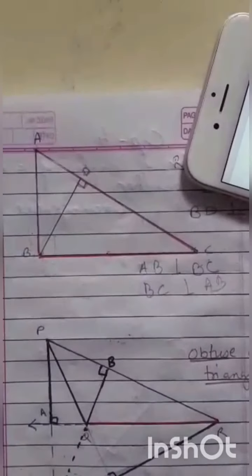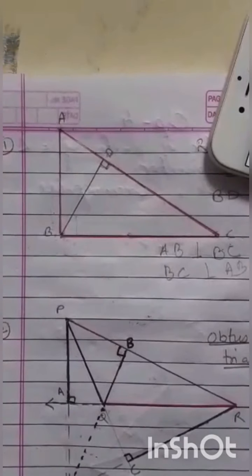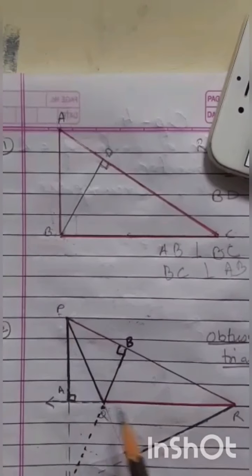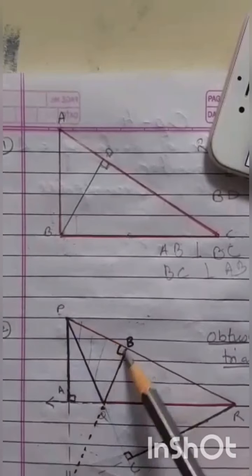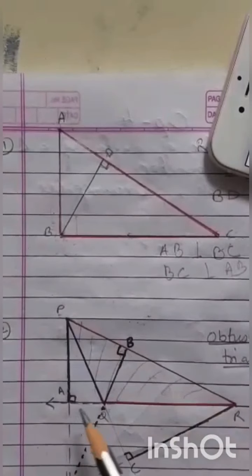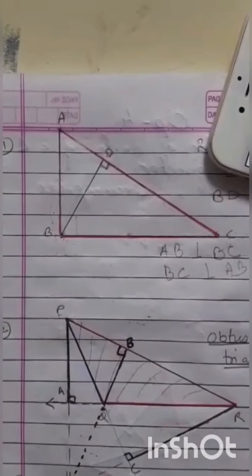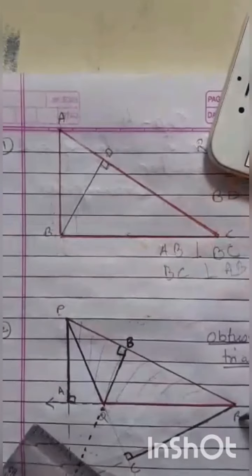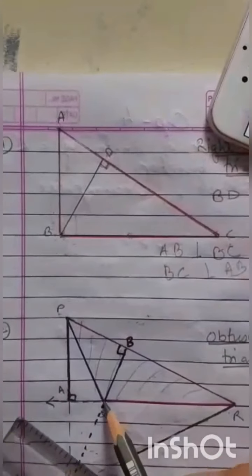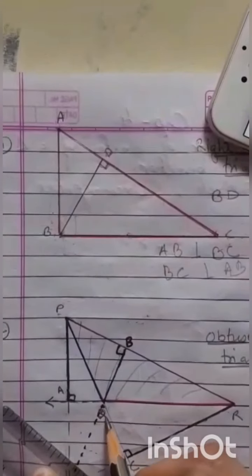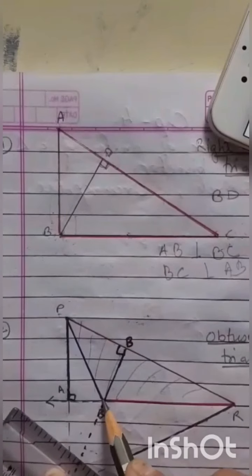If you see, I have drawn an obtuse angle triangle PQR. So this PQR is my obtuse angle triangle. Now PR is my base and this point Q is my vertex.